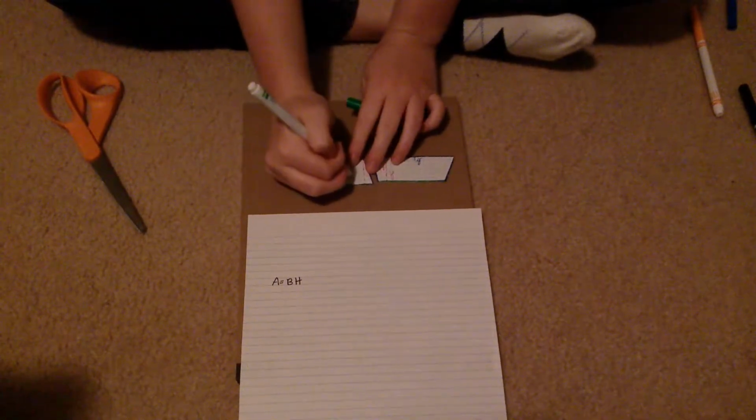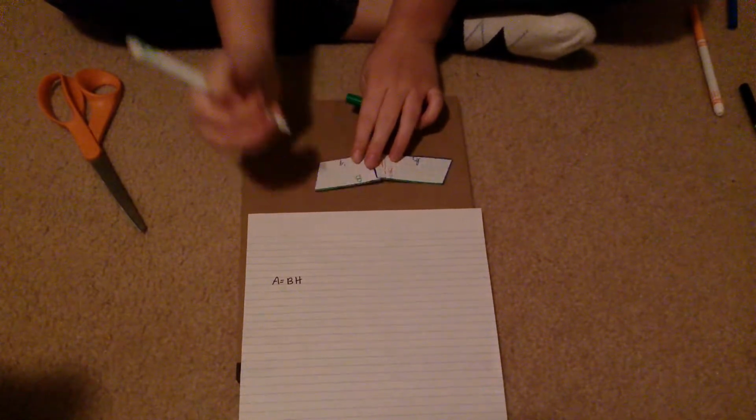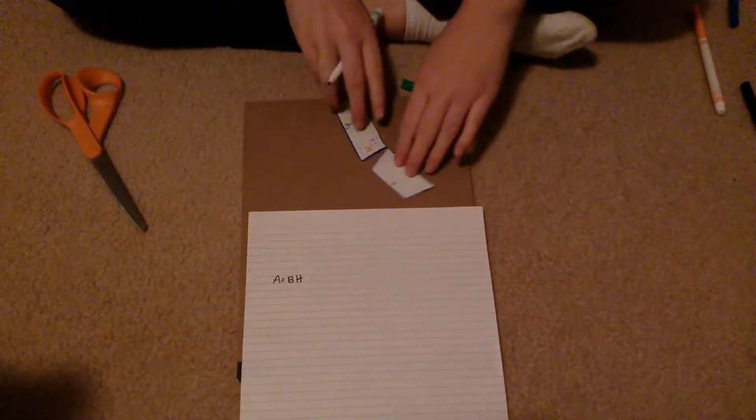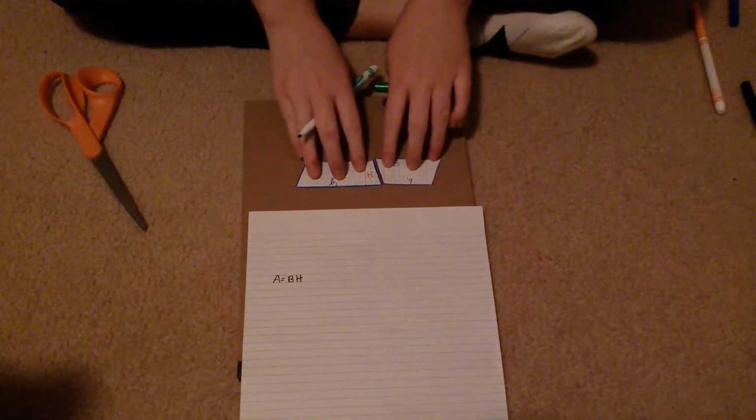All right, so now we've got our new base labeled. We're going to just put a nice capital B here. Let me flip that for you guys. Sorry, I am not the best upside down writer. So now that's right side up for you all.